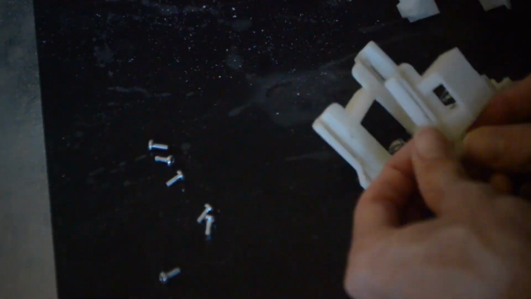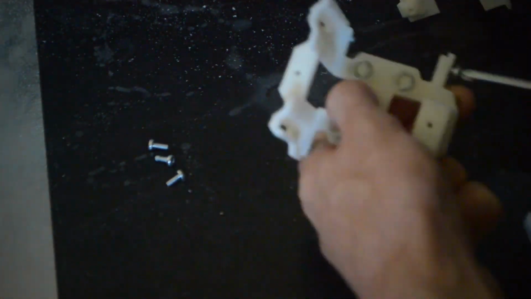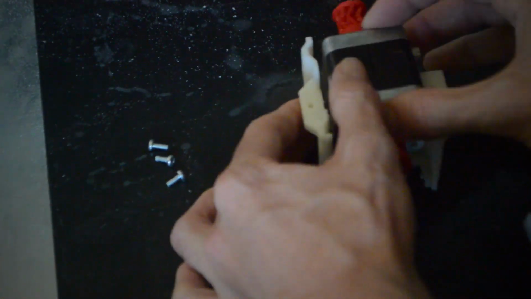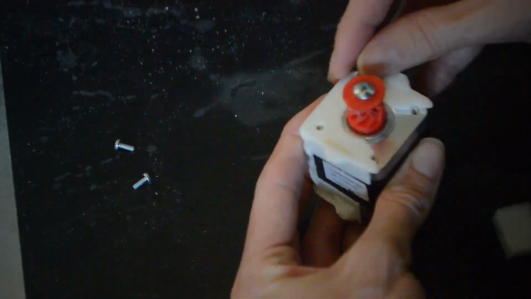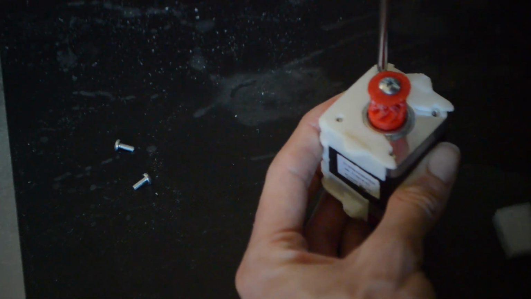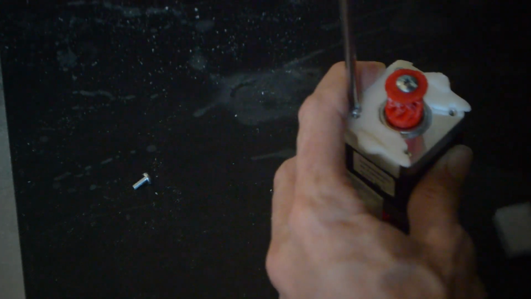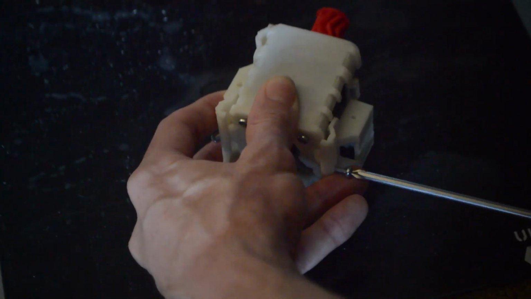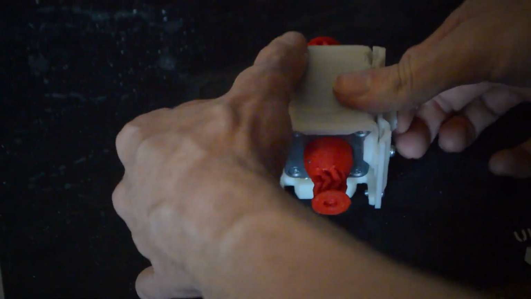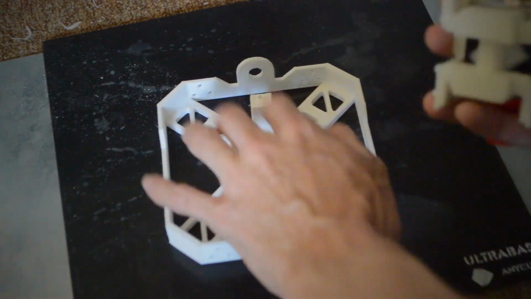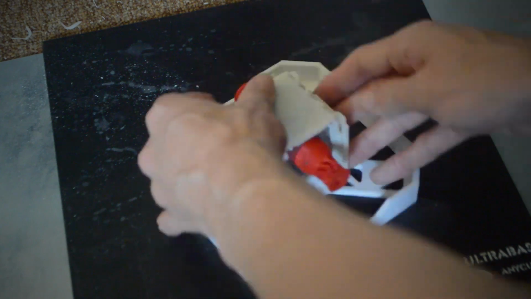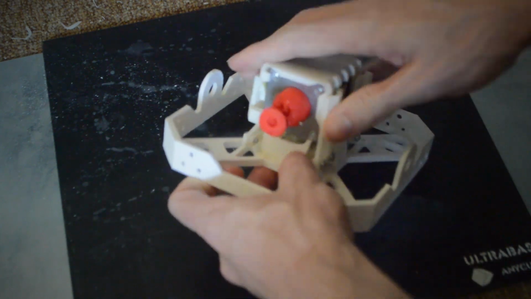Here I'm just putting together the housing that will hold the stepper motor in place. I did change this design later on. So you can see the stepper motor is on sliders that push it up and down. I got rid of that later. So this slots onto the center piece.